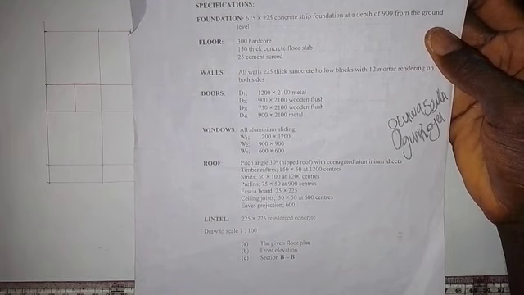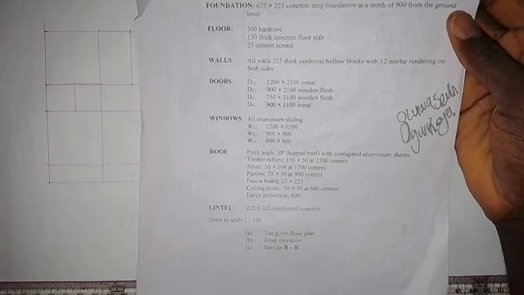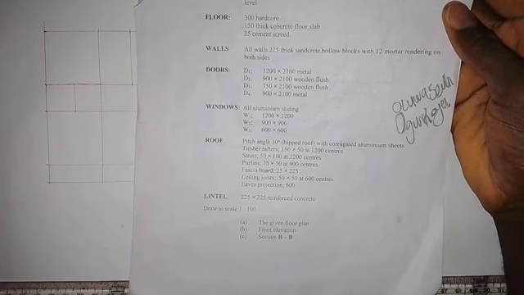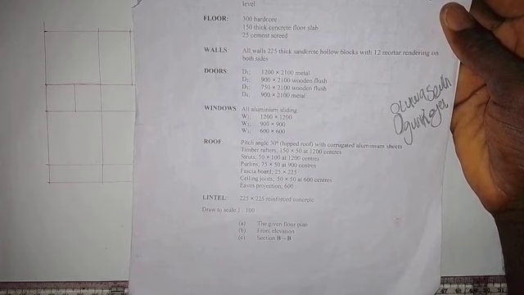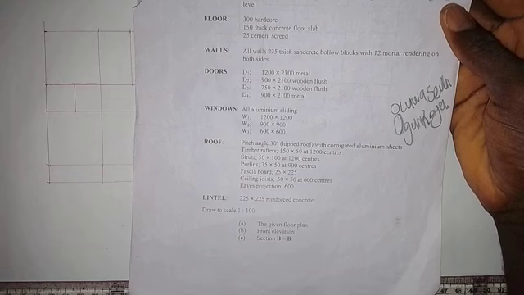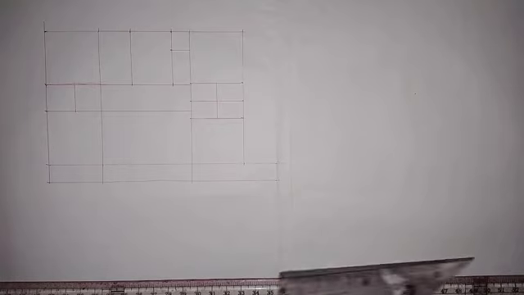So that 237, we are going to divide it by 100. Every dimension that we have here will be divided by 100. So we divide 237 by 100, and that will give us 2.37. So we take the thickness of the wall as 2 millimeters. That's the next thing that we are going to do. So we are going to thicken all these walls.